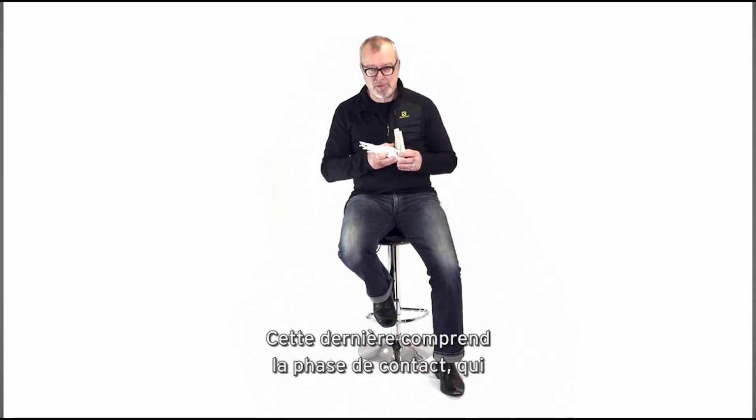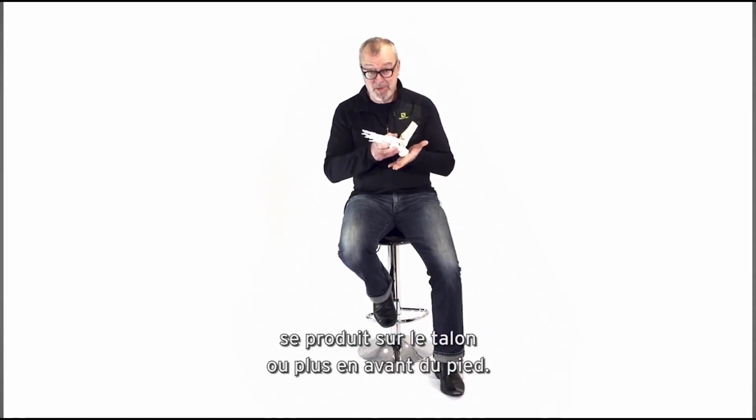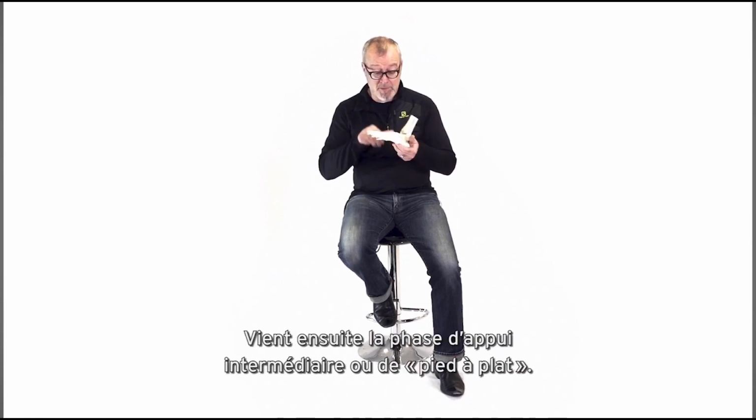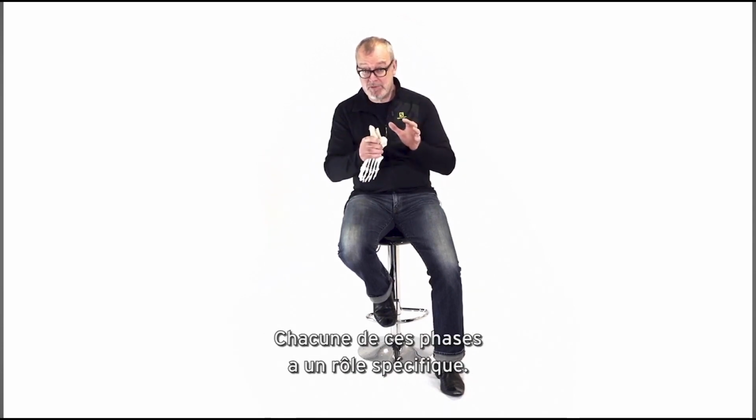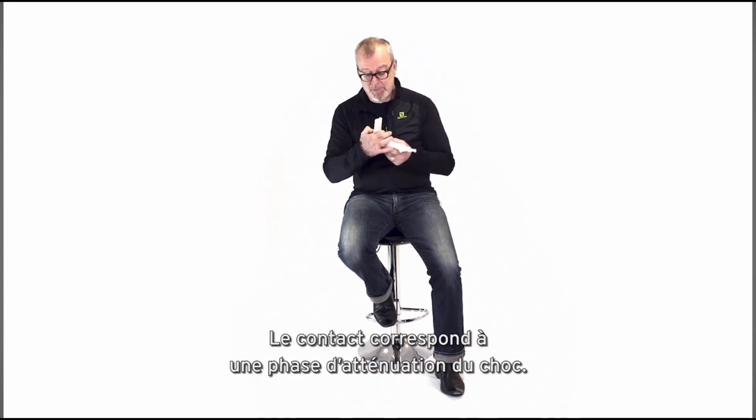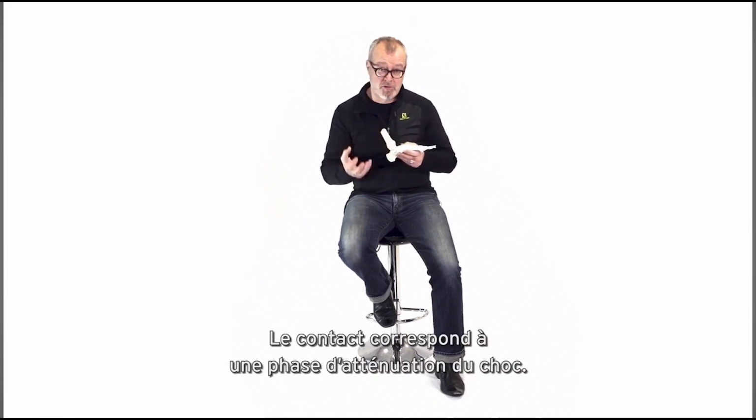So we divide this up into contact, which may or may not be at the heel, it might be further forward, and then we talk about mid-stance or foot flat, and then we go into propulsion phase of gait. Each one of these separate phases has a specific purpose. So the purpose of contact is the shock attenuating phase.